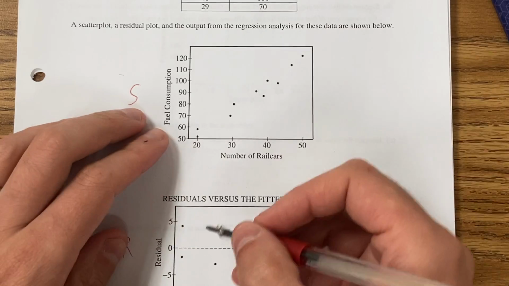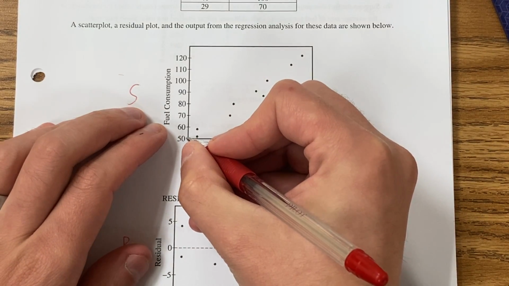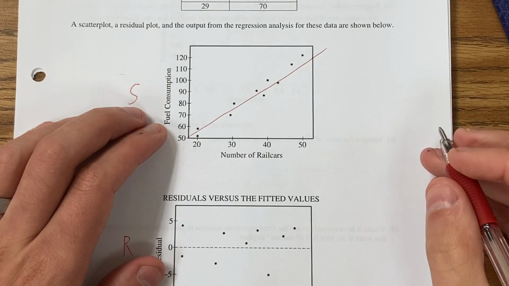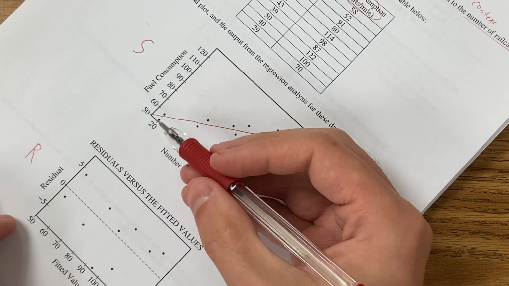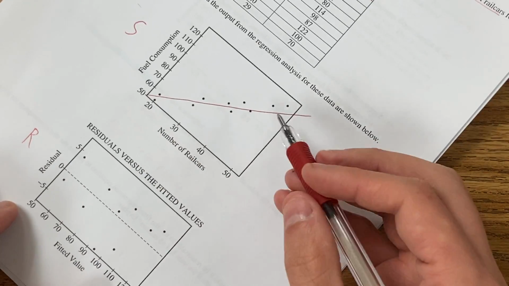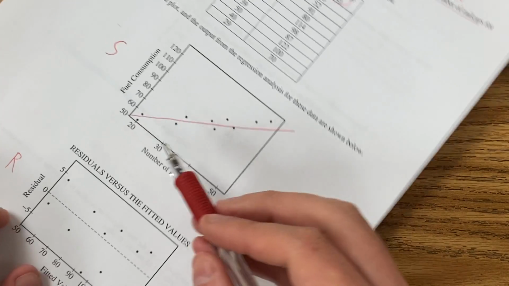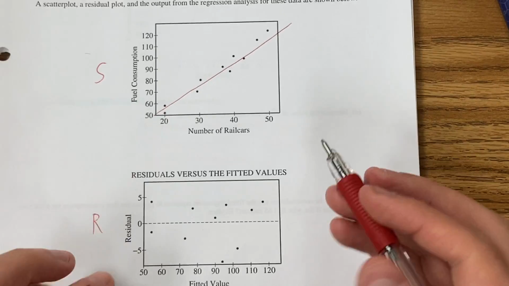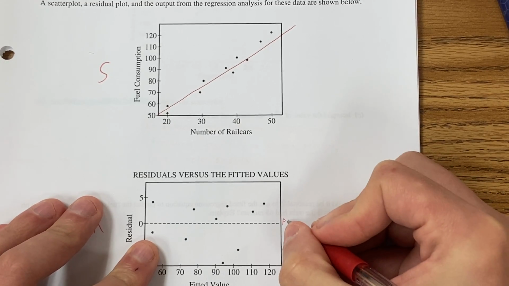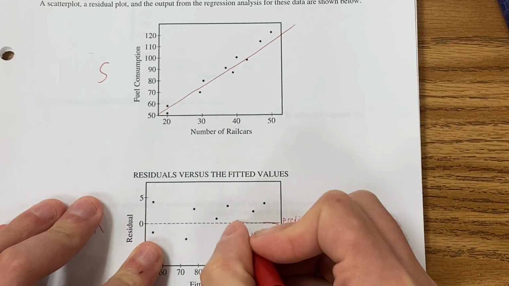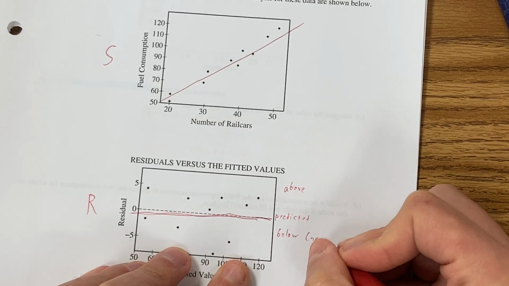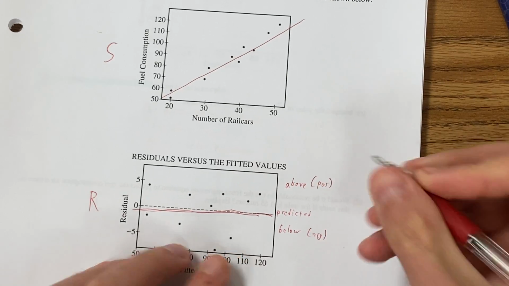If you remember how residual plots work, you draw the line of best fit, and if you turn it sideways, you can see points below and above the line. Anything below says the observed was below the predicted line. So this is the predicted line. Points below are negative residuals, and points above are positive residuals.